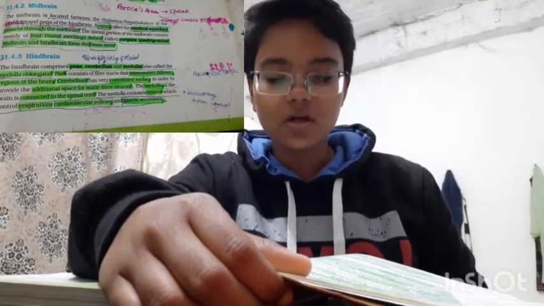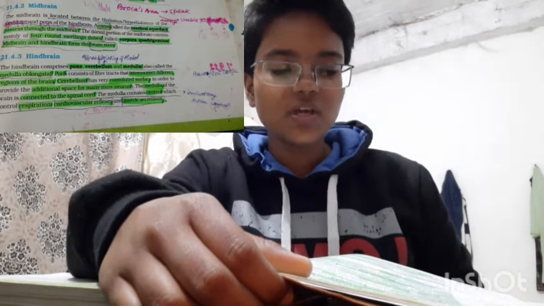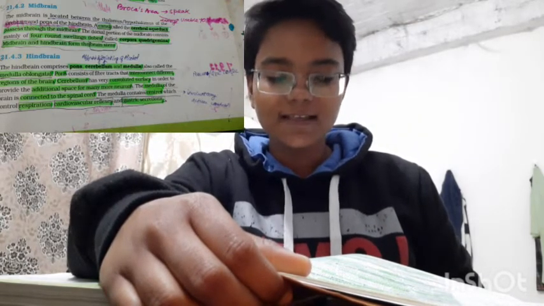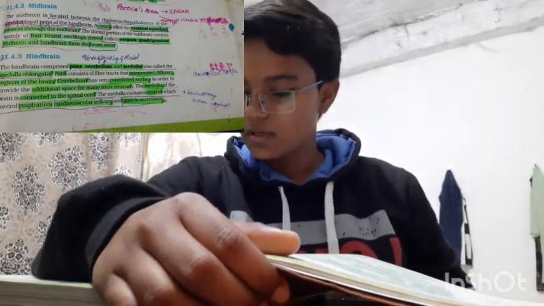Now, midbrain. The midbrain is located between the thalamus and hypothalamus of the forebrain and the pons of the hindbrain. A canal called the cerebral aqueduct passes through the midbrain. The dorsal portion of the midbrain consists mainly of four round swellings called corpora quadrigemina. Midbrain and hindbrain form the brainstem, except the cerebellum. Brainstem contains pons, medulla, and midbrain.